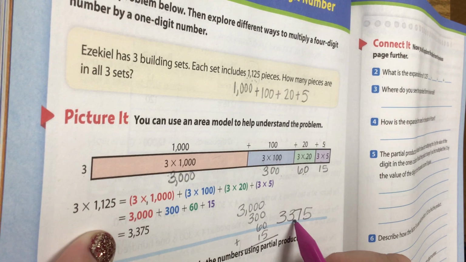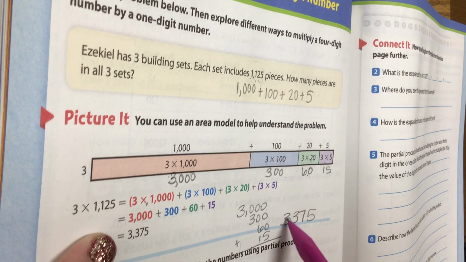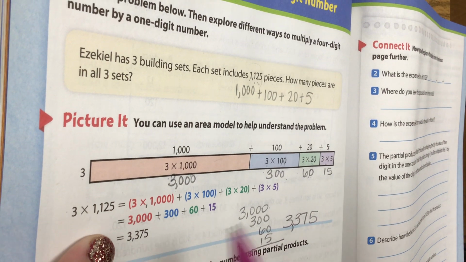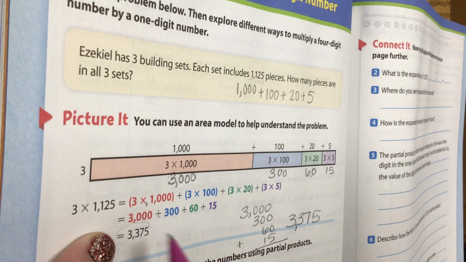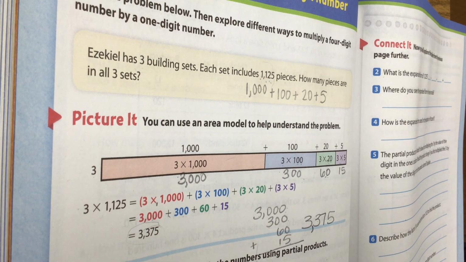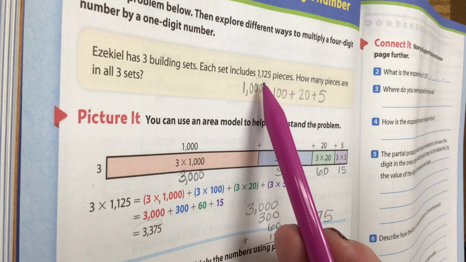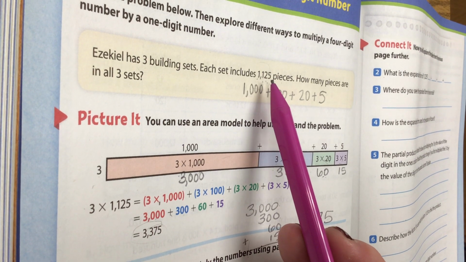Count, put my comma in. That shows 3,375, which was what they got right here. All right, so we just found out what 3 times 1,125 was.